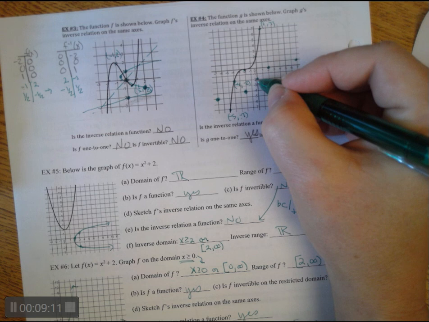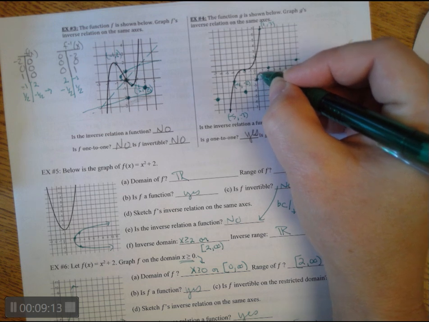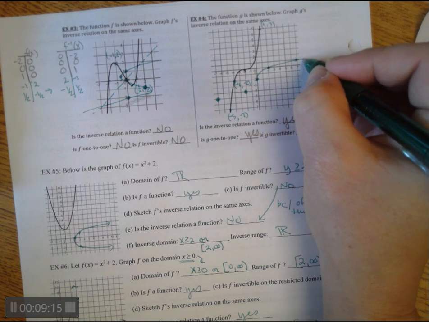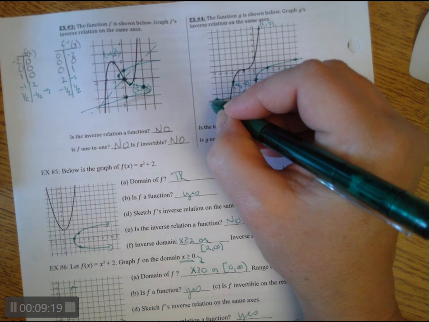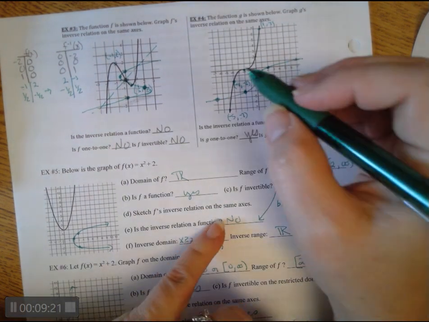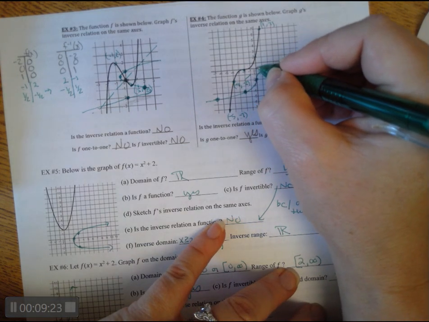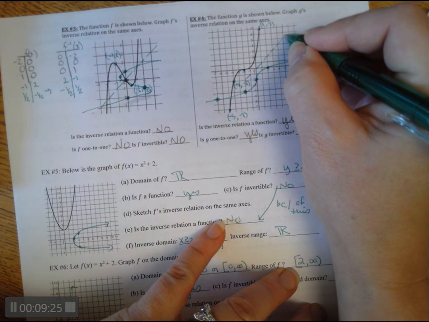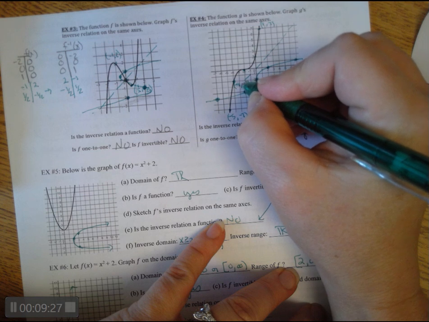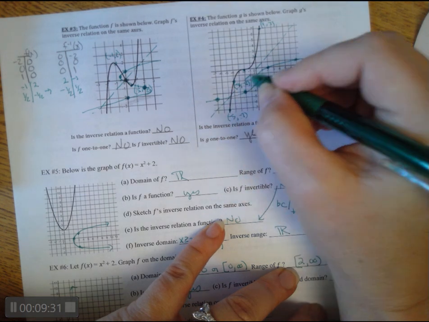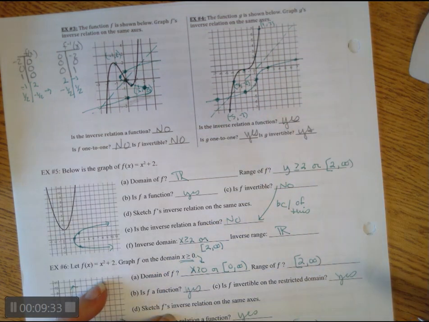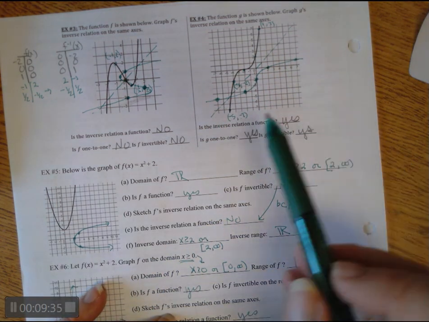There we go. So this is coming in from this side and out, and this flips and goes out the other side. All right, and again, if you wanted to check, here's the line that I flipped it over. Pretty good. This one's probably the prettiest one that I did on the page. I would say that's a good one.